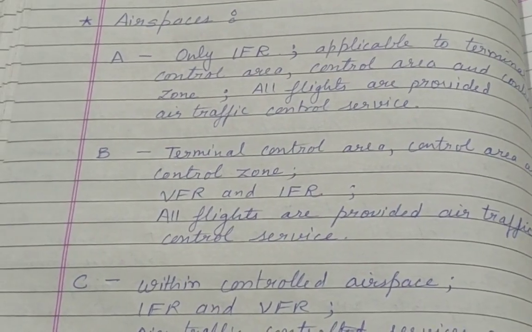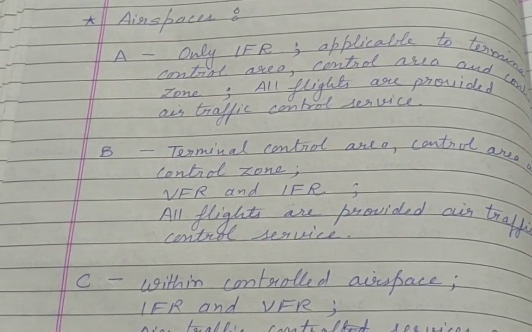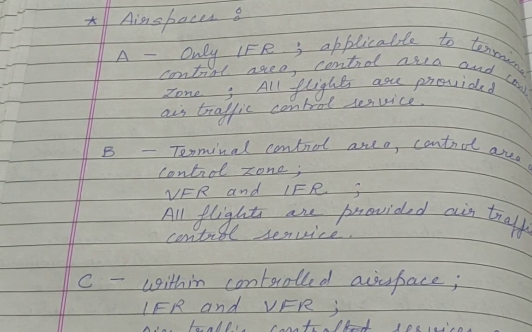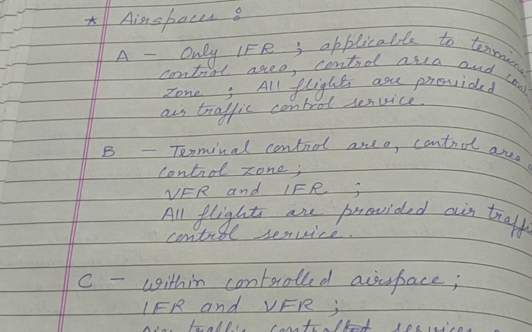Coming to the different types of airspaces, there are airspaces from A to G: A, B, C, D, E, F, G. Airspace A is the most restricted one, and it is considered to be very close to the aerodrome.